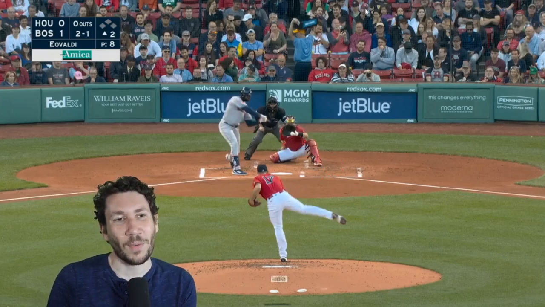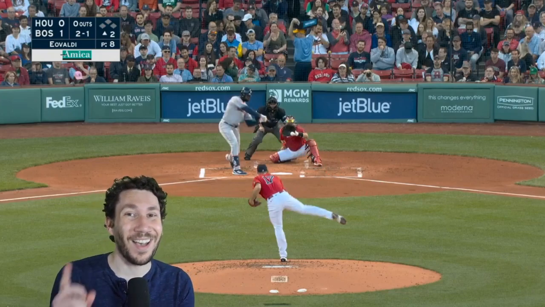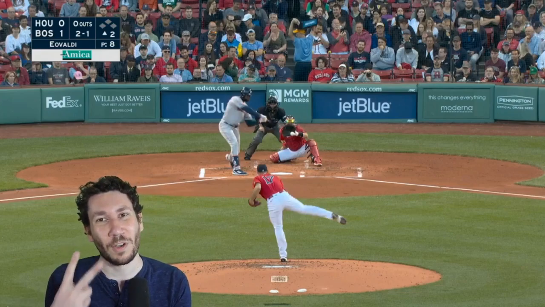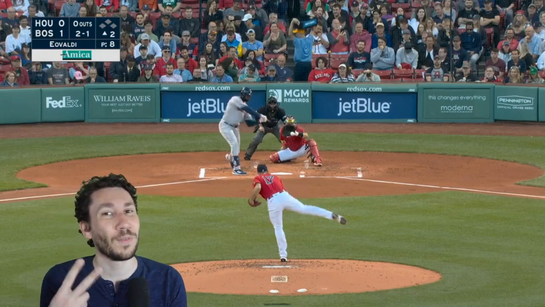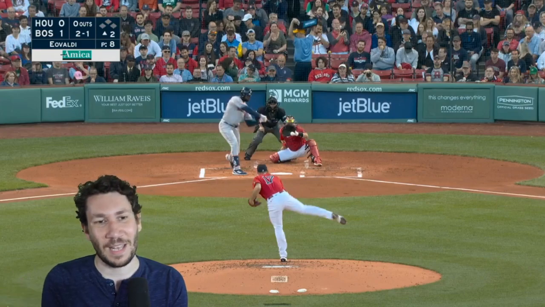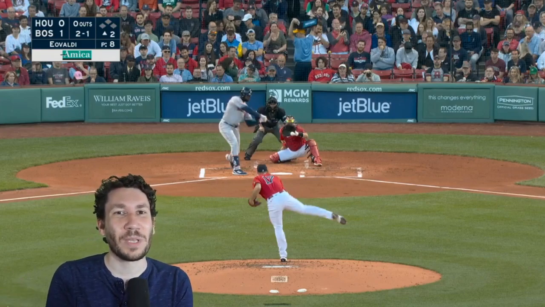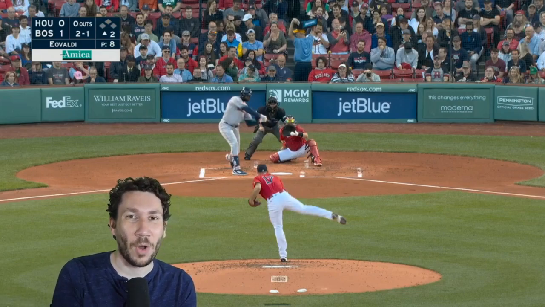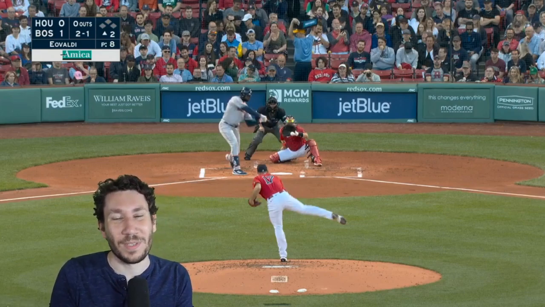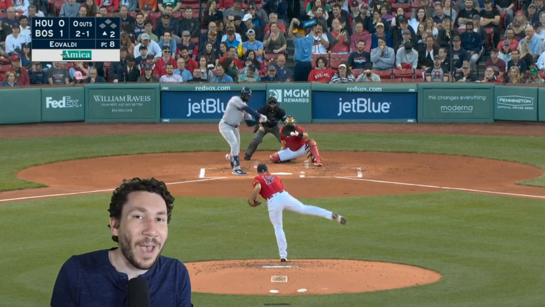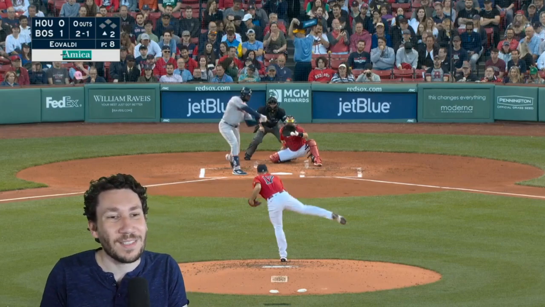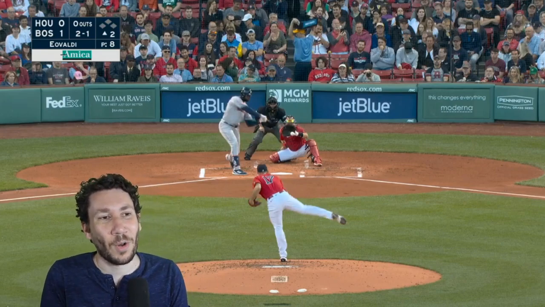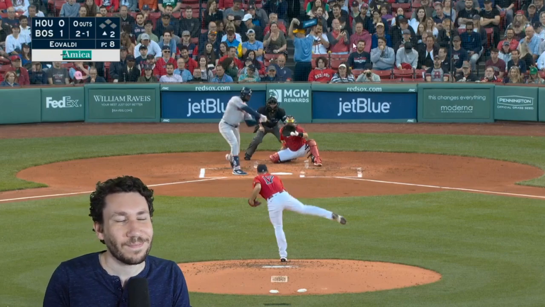But this is Yordan Alvarez, who was expecting a heater at 2-1 because Eovaldi already threw 2 curveballs, anticipating that heater. And a lot of times we look at the singular pitch of why a batter hit a home run. Was it a meatball? Was it not? But what we forget about is the whole sequence of events that lead to that home run. So good job from Alvarez here.